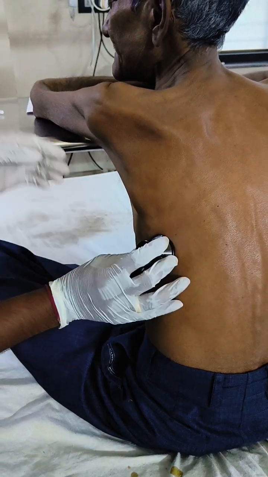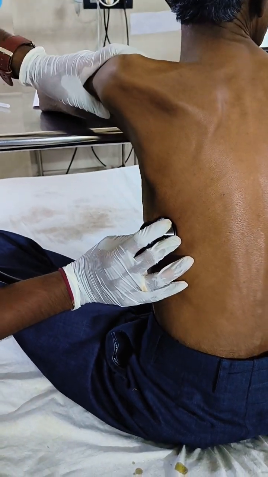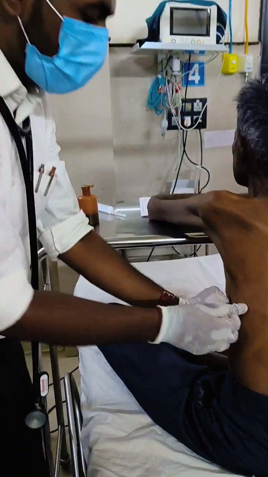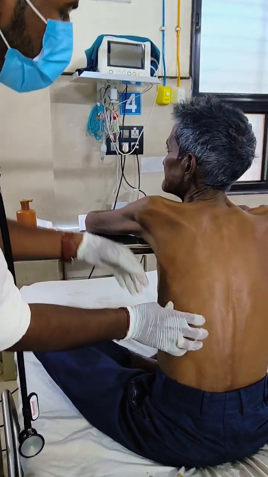We will auscultate for the same. We are auscultating now. There is no air entry, so air entry is reduced now. So this is the point where you have to prick.